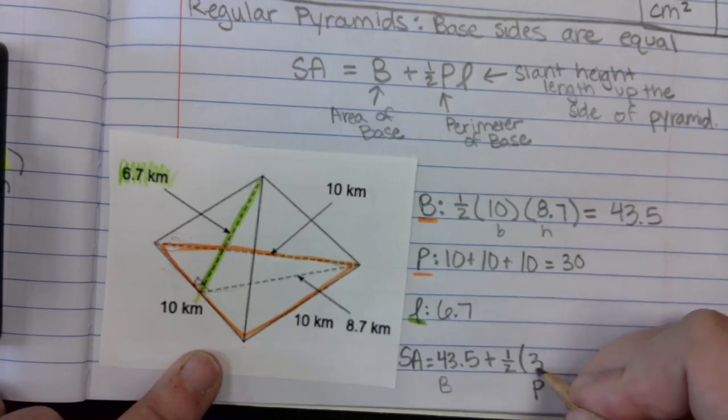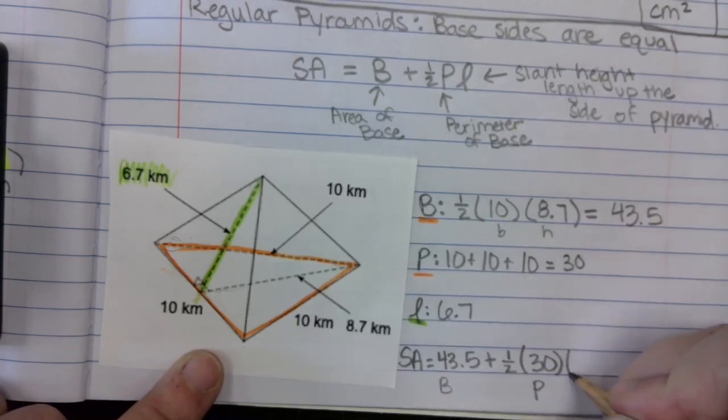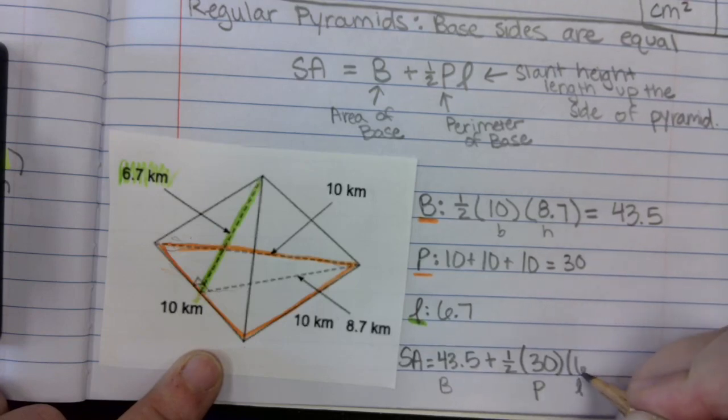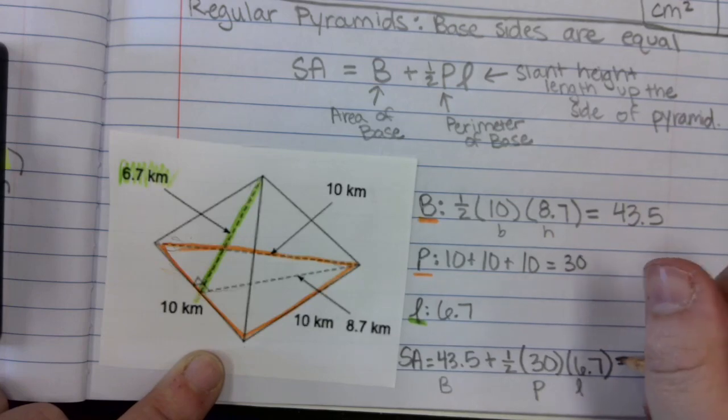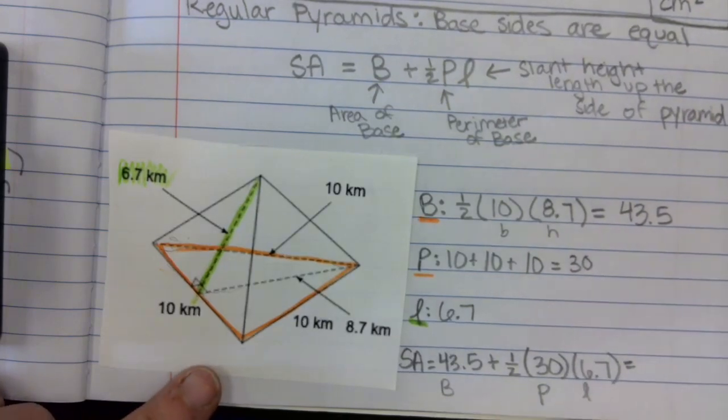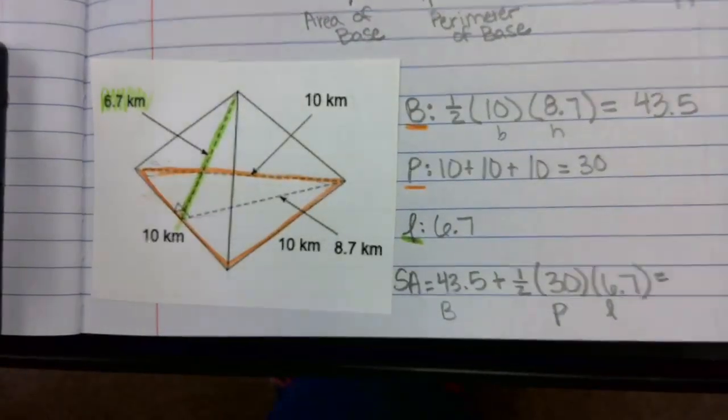And our perimeter is 30, good. Good, 6.7 for what? What do you call that, cursive L? So close. Slant height, there you go, slant height. Thank you for communicating, Michael, you're crushing it.